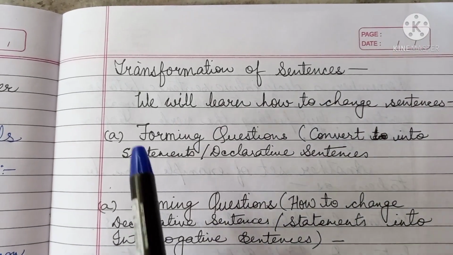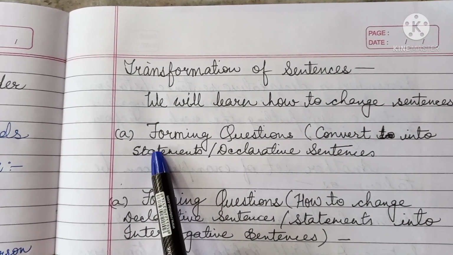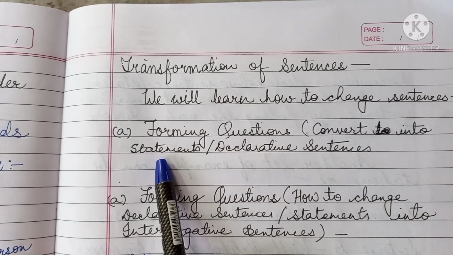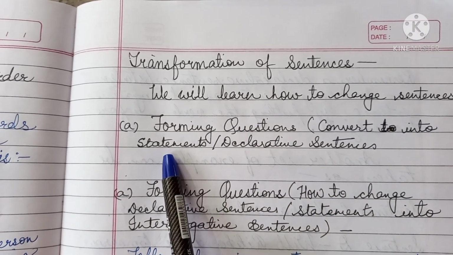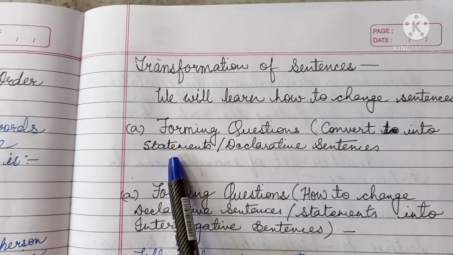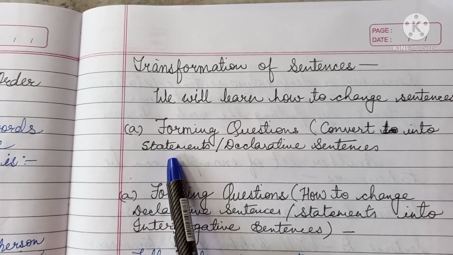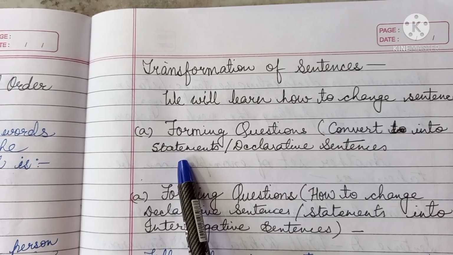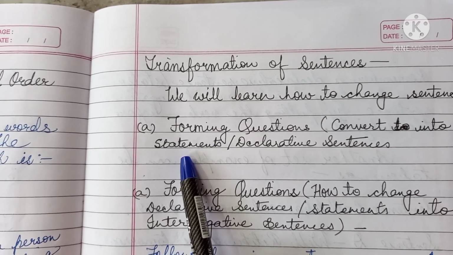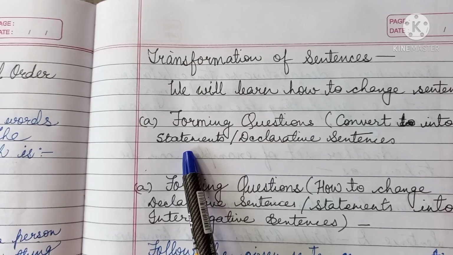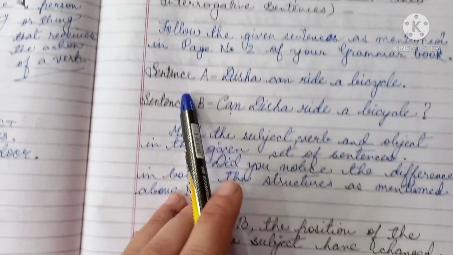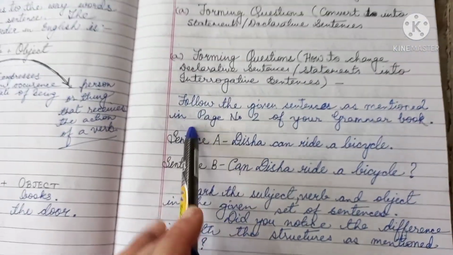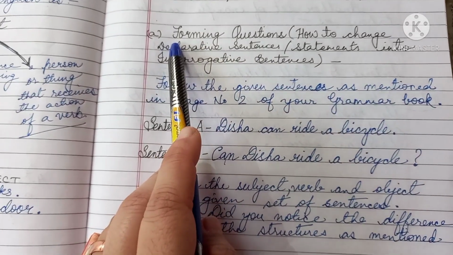Let's understand, students, the transformation of sentences. What does it mean? We have already studied and discussed the four kinds of sentences. Now we have to learn how to change one kind of sentence into another kind. In your book it is already mentioned as forming questions.